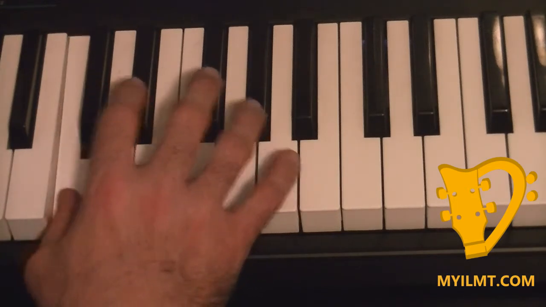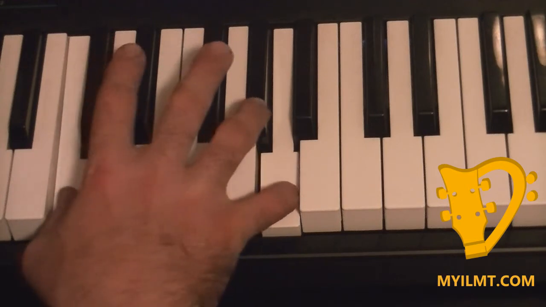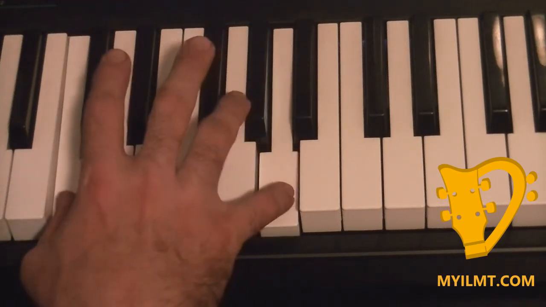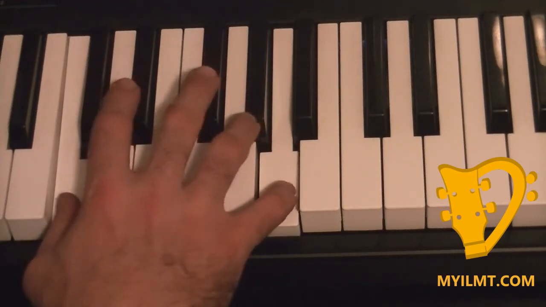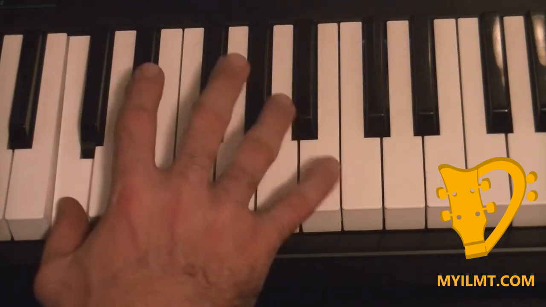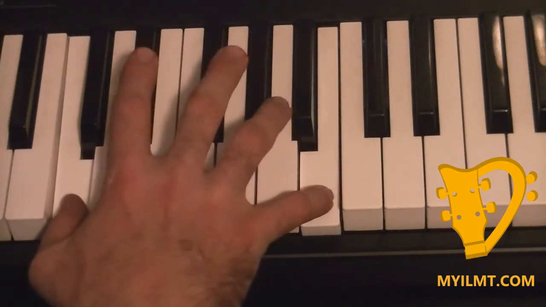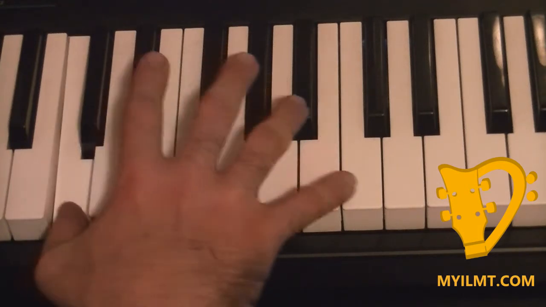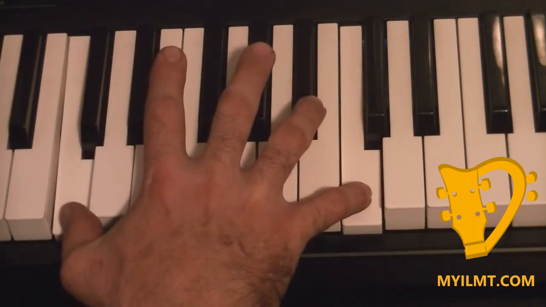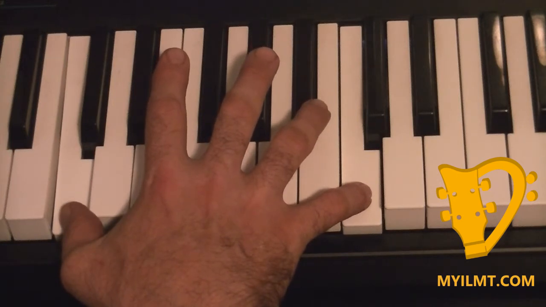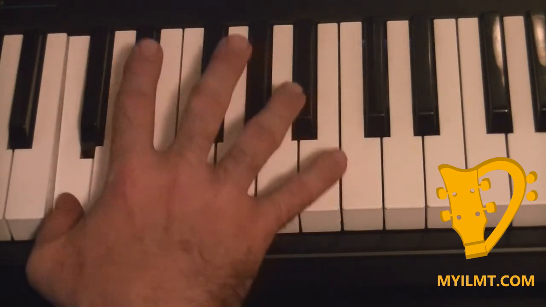The sixth, the seventh, and the eighth. The eighth is just the octave.